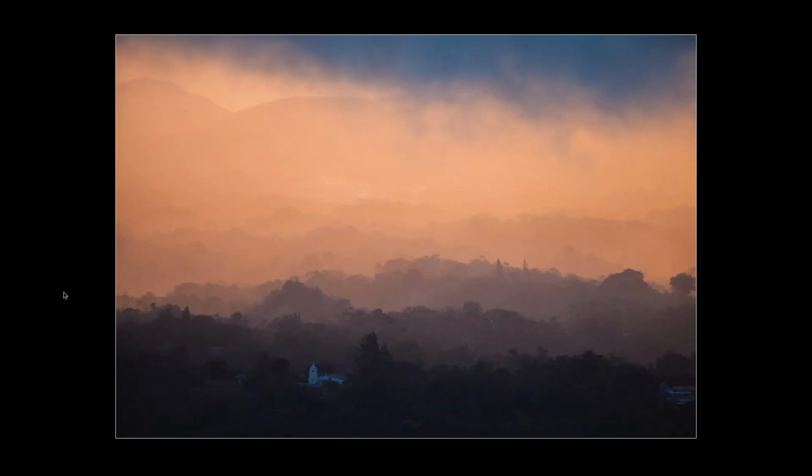Another image from Panama I took in March this year, and I love this image. It's in the last evening light. It's a small village. We have the forest and the hills, and I also like the church in the foreground and all the layers in the image. So it gives me a feeling of depth, and of course the colors are spectacular.